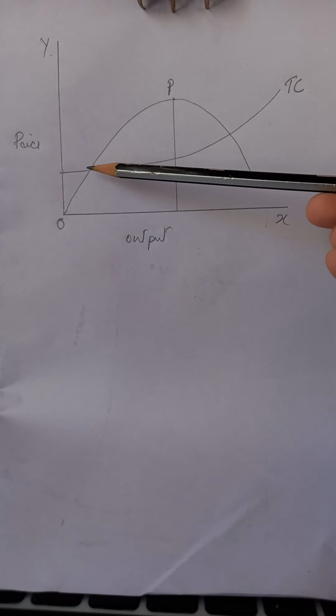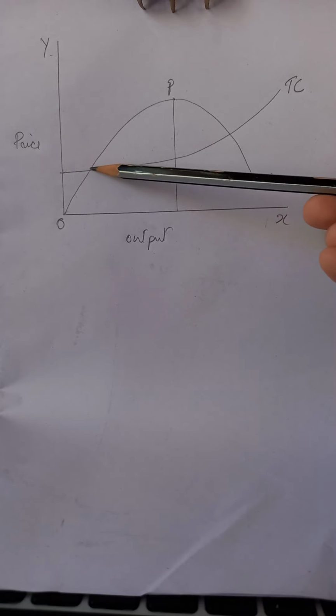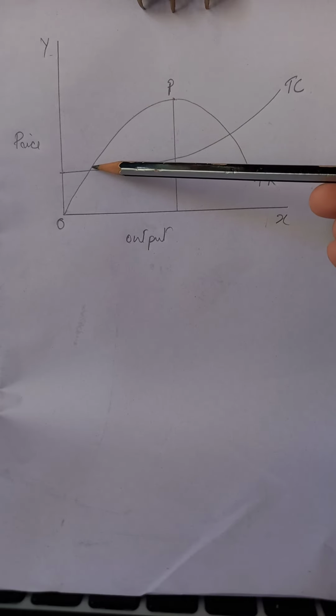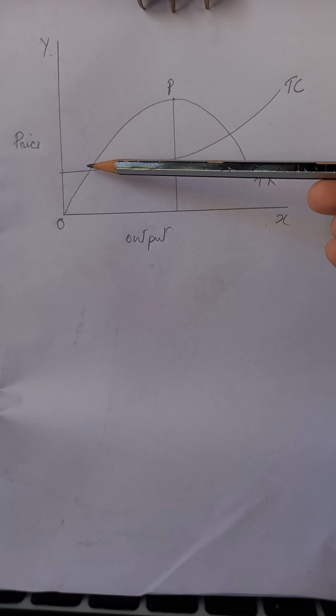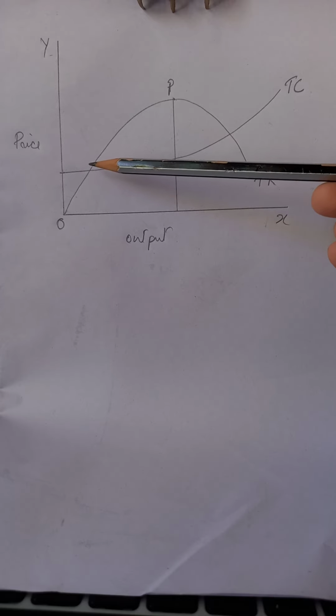And if you look at this particular point, what we can see is that this curve did intersect this curve at this very point. If you look at this very point, what happened is the TC and the TR are equal. And what we can say is that at this point, there is no loss, there is no profit.